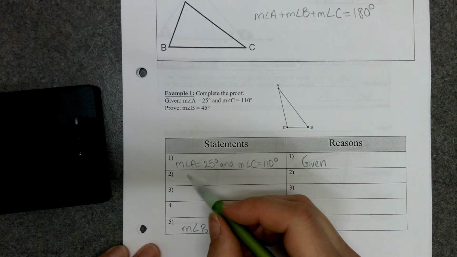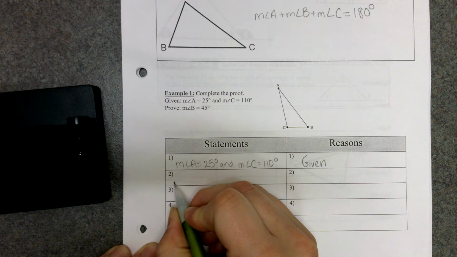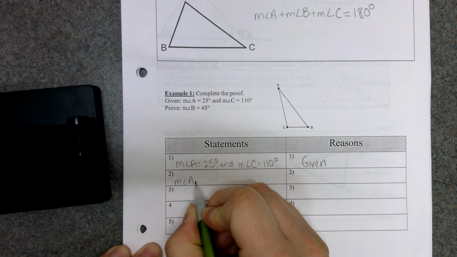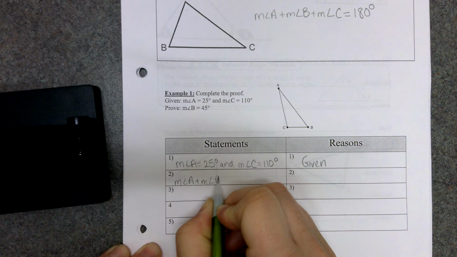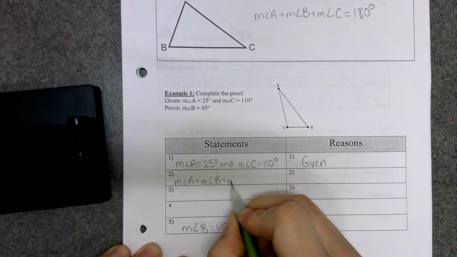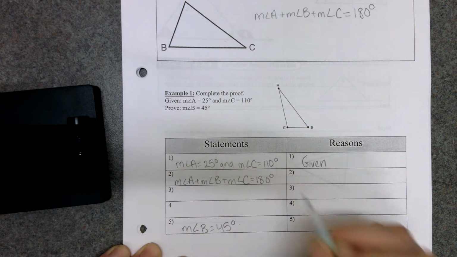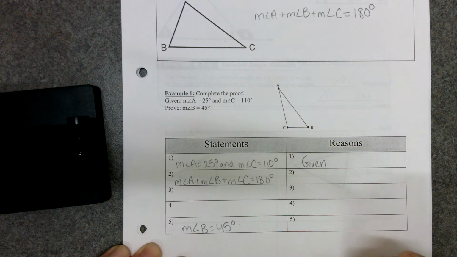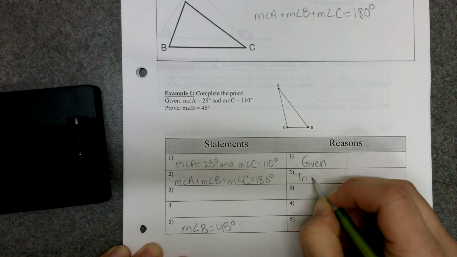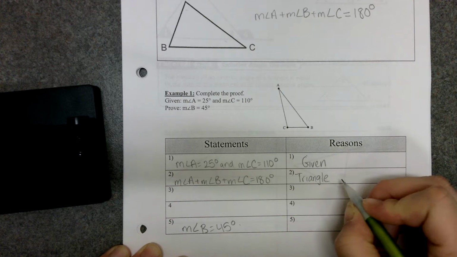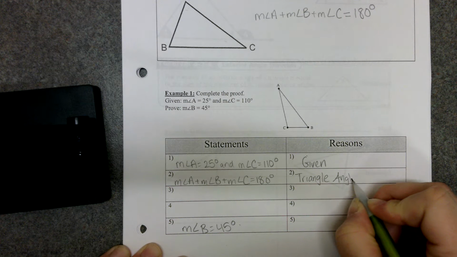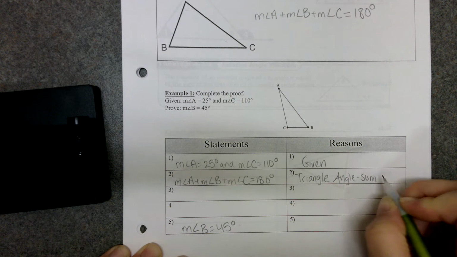So now from here, we're going to say what we just learned. The measure of angle A plus the measure of angle B plus the measure of angle C equals 180 degrees. And that was called the Triangle Angle Sum Theorem.